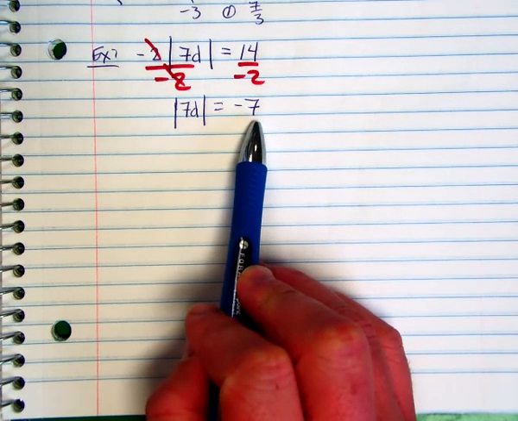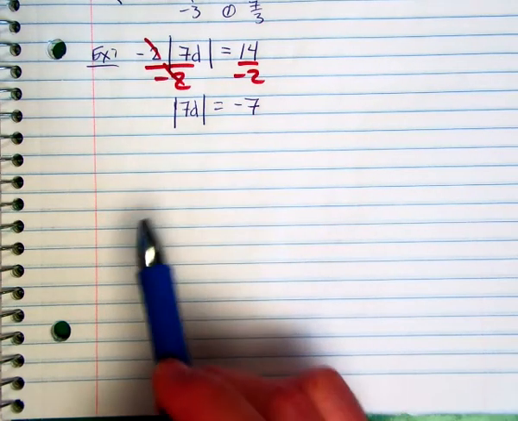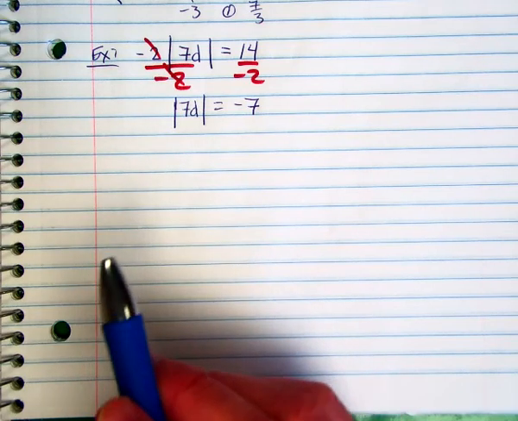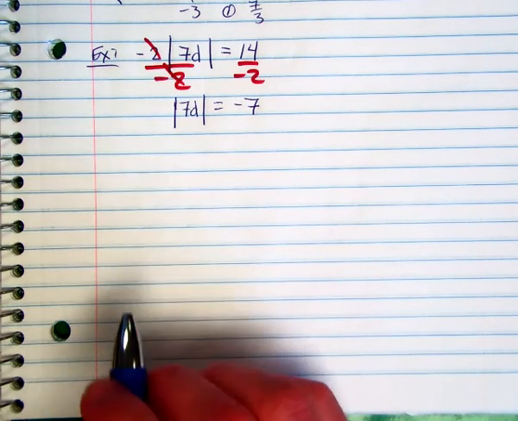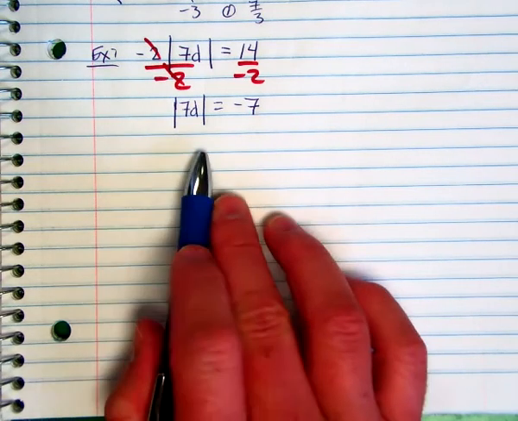Stop and think about it. The absolute value of 5 is 5. The absolute value of negative 2 is 2. The absolute value of negative 7 is 7. The absolute value of 100 is 100. They're all positive. Absolute value can't equal a negative.